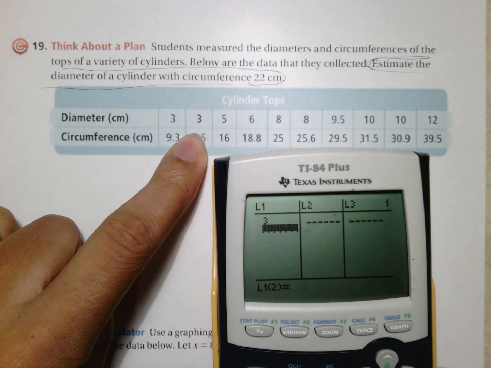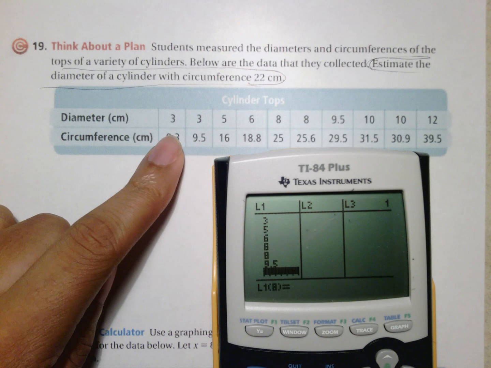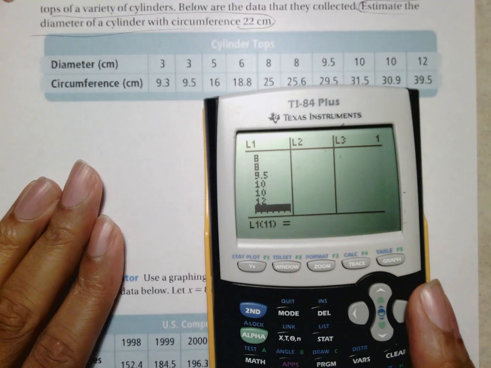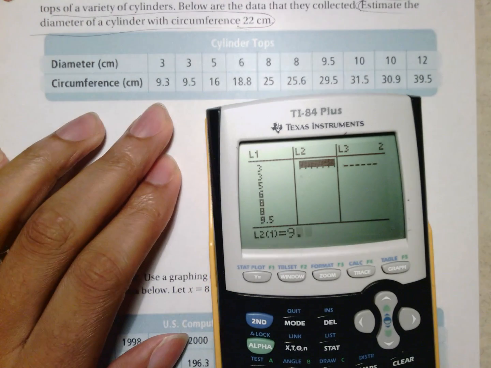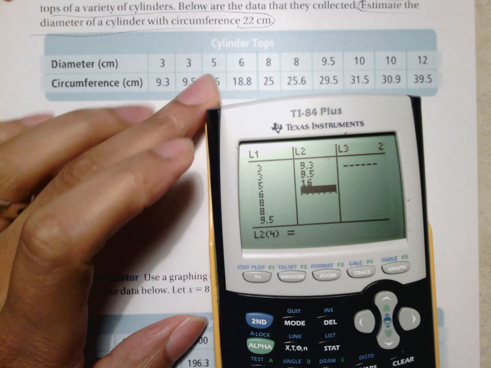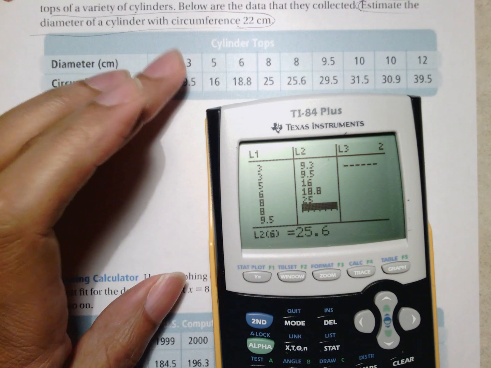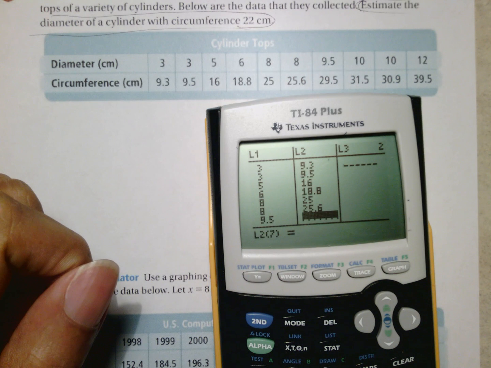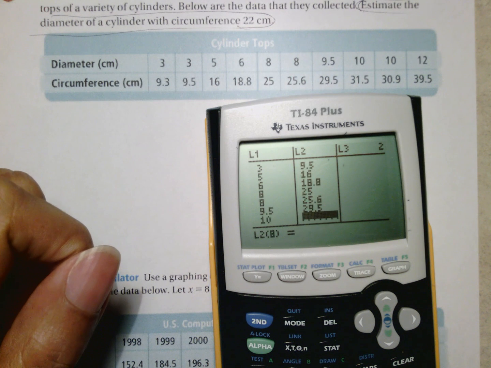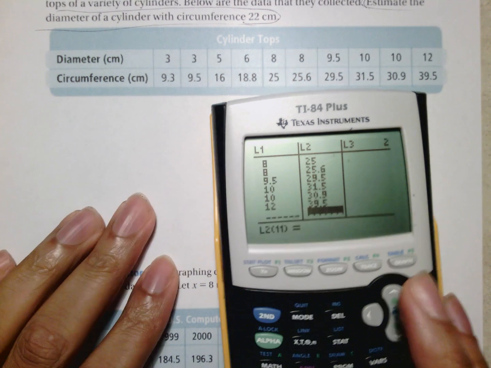So we go 3, 3, 5, 6, 8, 8, 9.5, 10, 10, 12. And there's that part. On the other side we go 9.3, 9.5, 16, 18.8, 25, 25.6, 29.5, 31.5, 30.9, and 39.5, which should be the last one, and it is.